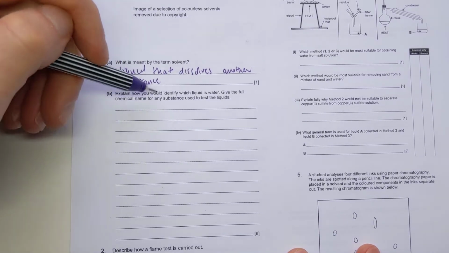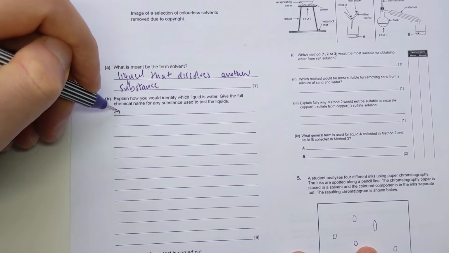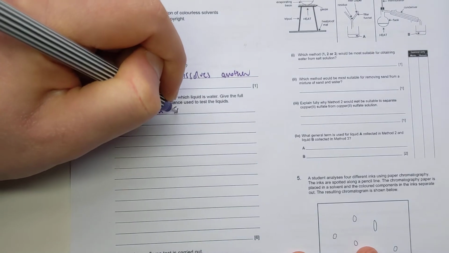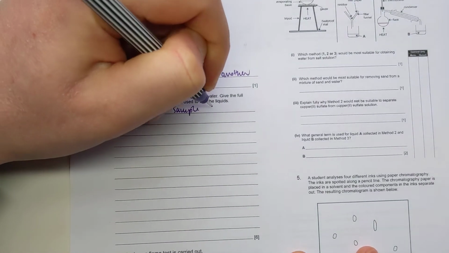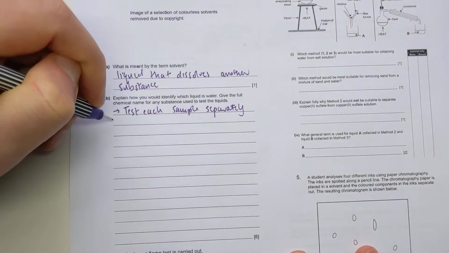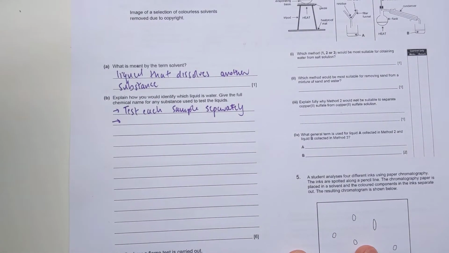So what you have to mention, again, obviously the picture's gone, but you can assume there's a few liquids in that photo. You have to describe how you test it logically, so you wouldn't just mix them all together or just test one. The idea is that you test them all after each other. So the first point is that you test each sample separately. And you have to put that point in just because it says how would you do this? How would you identify from a range of different liquids that's water? So you have to give a wee bit of practical guidance.